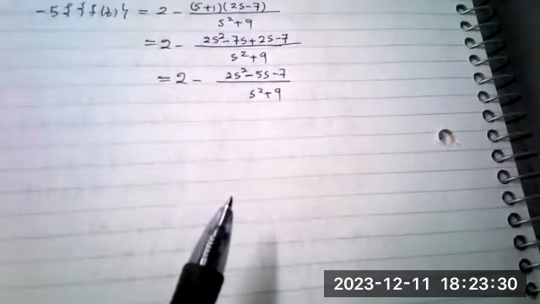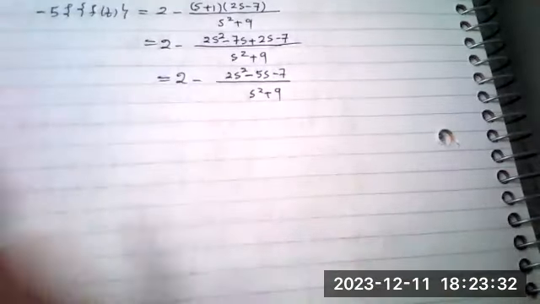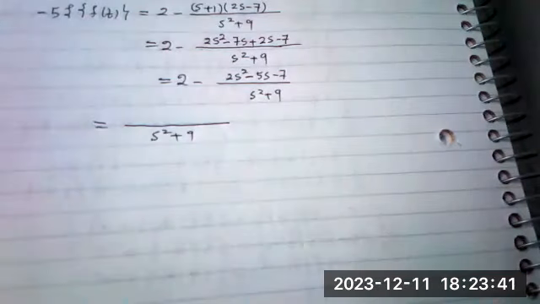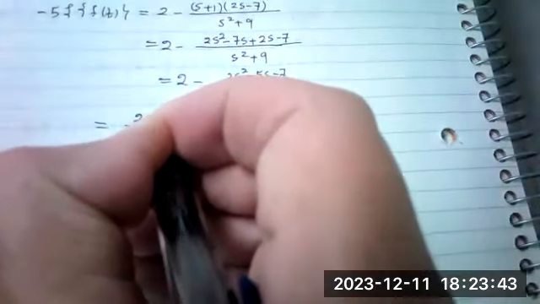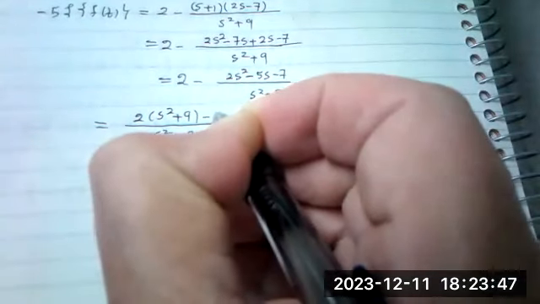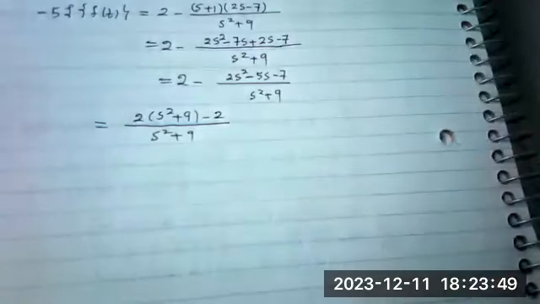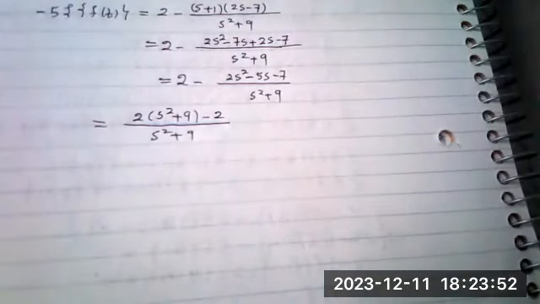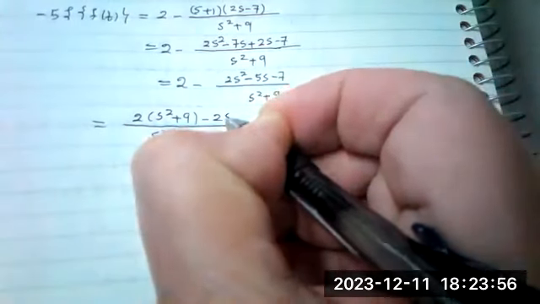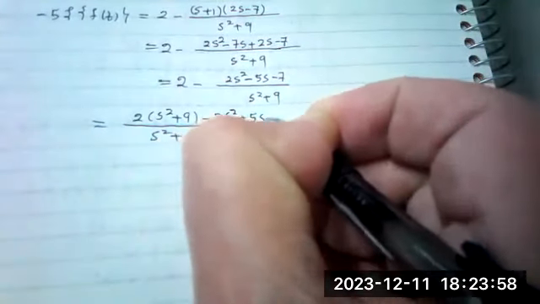You can divide by 5, or you can embed the 2 inside this one, which would be easier to handle later on. So that gives you 2 times s squared plus 9 minus 2s squared minus 5s minus 7, over s squared plus 9. Or you can divide first and cancel out the 5, it will be all the same.